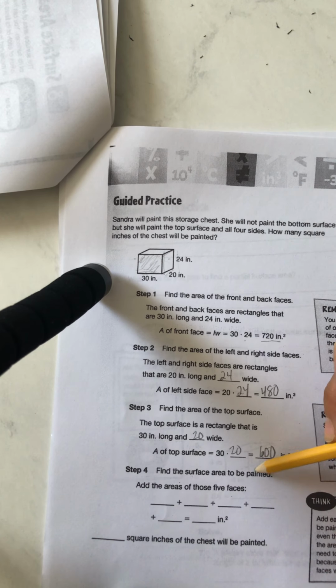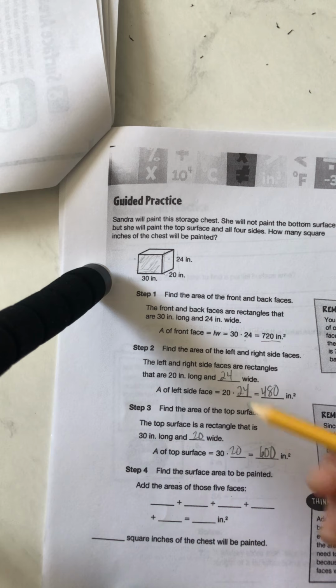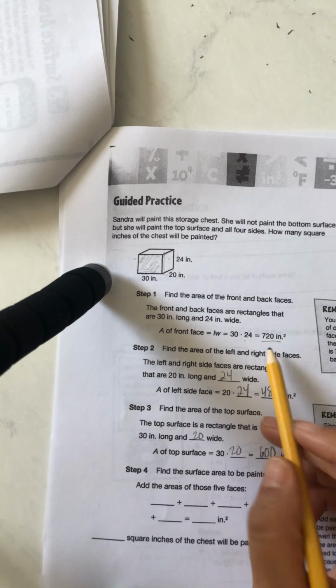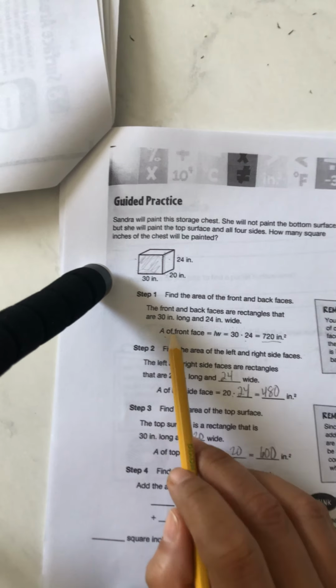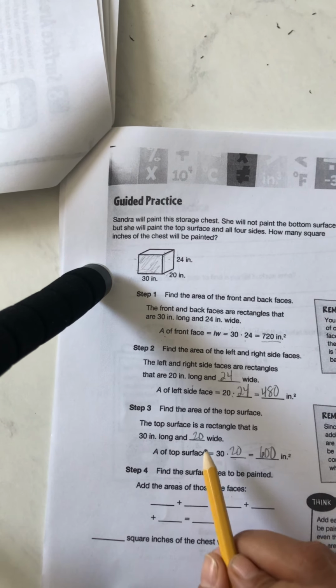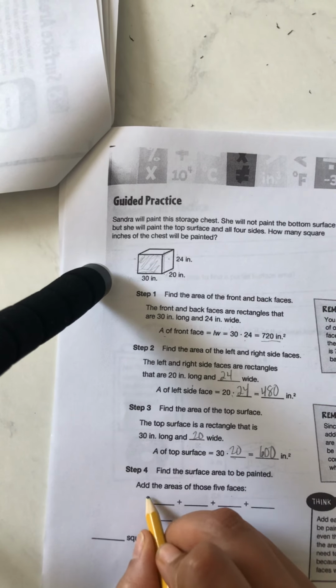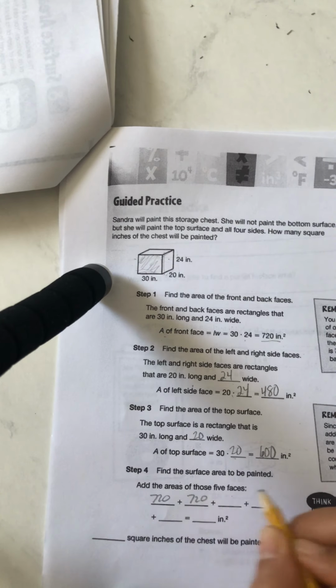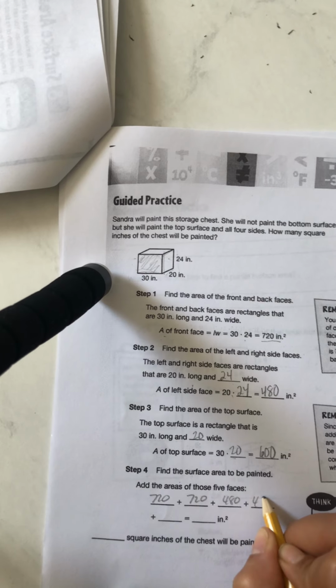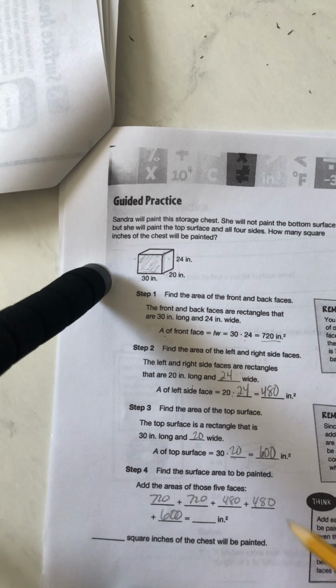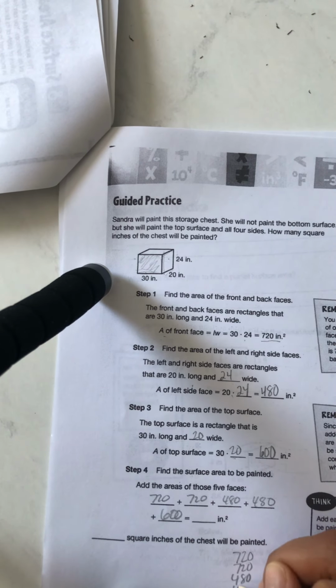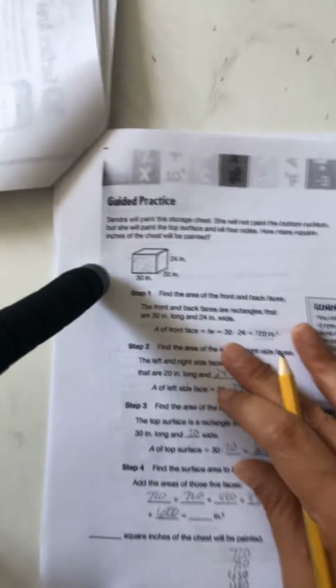Find the surface area to be painted. So they have us adding them all up. So we're doing 2 of these, 2 of these, and 1 of these, right? So the front and the back, the 2 sides, the top, but not the bottom. So you're having 720 plus 720 plus 480 plus 480 plus 600. Yikes, that's a lot to add up. So let's do it. I would much rather multiply these or use a calculator, but I don't have my calculator handy.